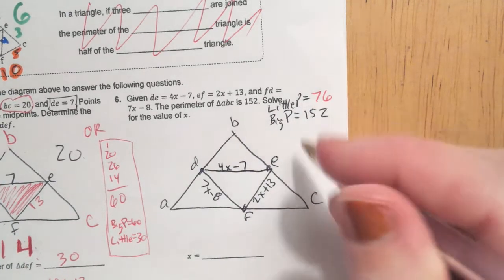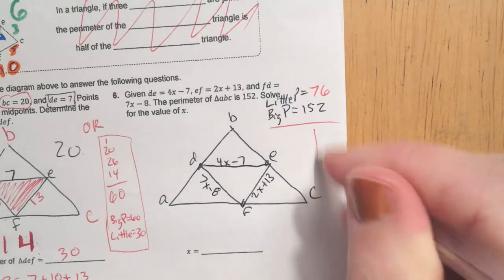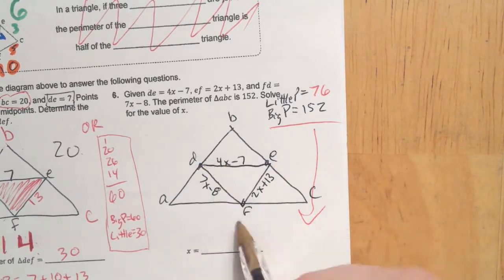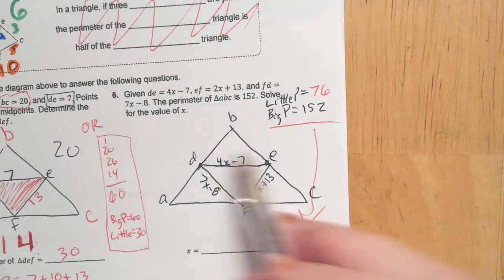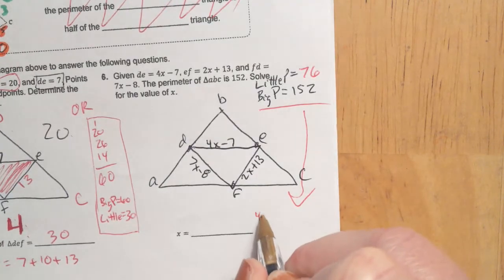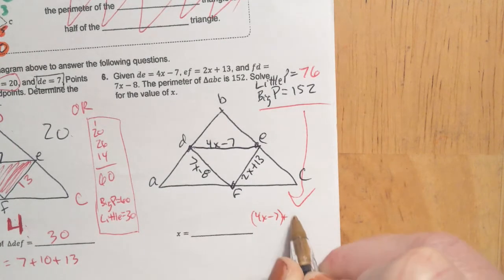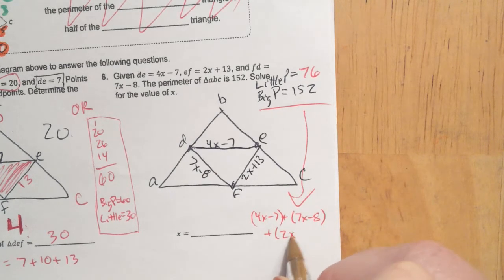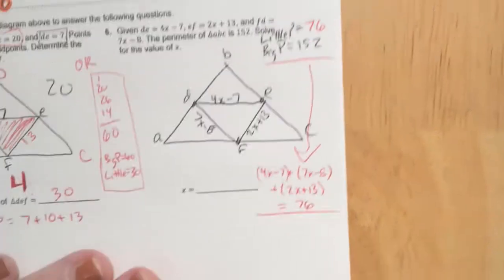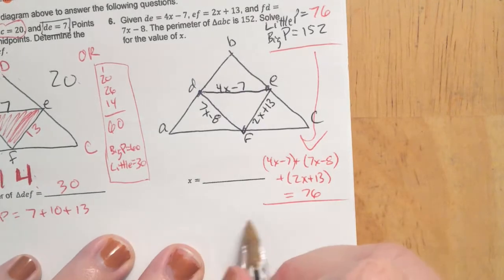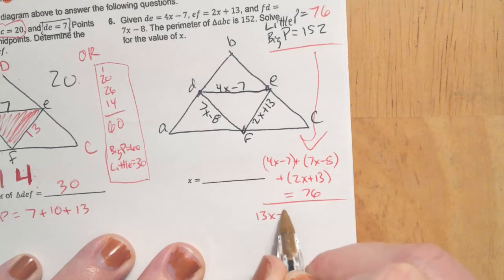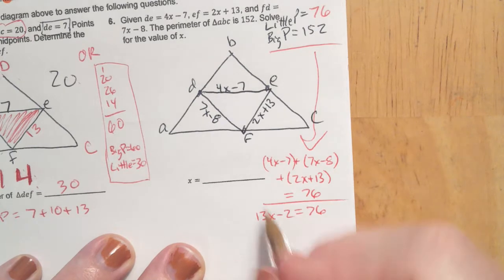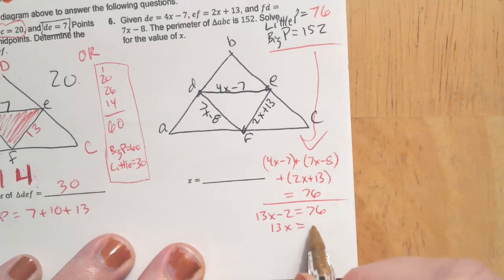All right, so now I'm running out of room, so I'm going to put it down here. I know that all of these would add up to 76 because they're side lengths. So 4x minus 7 plus 7x minus 8 plus 2x plus 13 is equal to 76. All right, so add those together. We would have 13x minus 2 is equal to 76. 13x is equal to 78, and x equals 6.